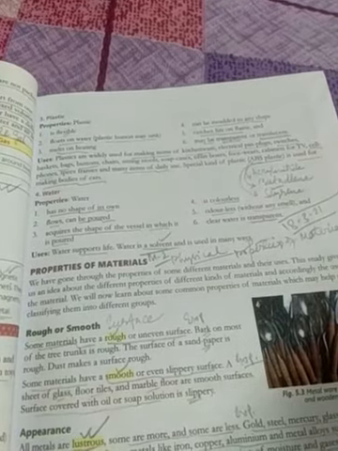Smooth surfaces are mainly the slippery surfaces of materials, and examples are glass surface, floor tiles, marble. Materials whose surfaces are covered with oil or soap solution are also slippery. Now another feature is the appearance.